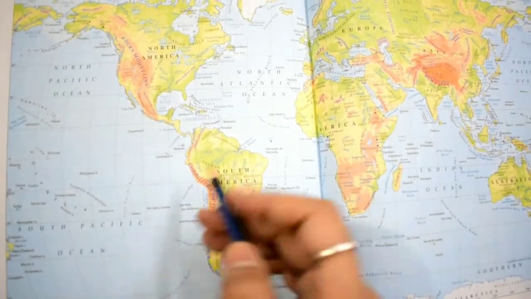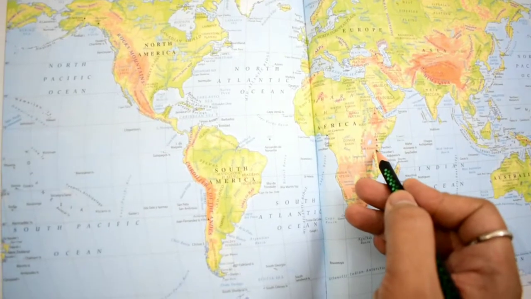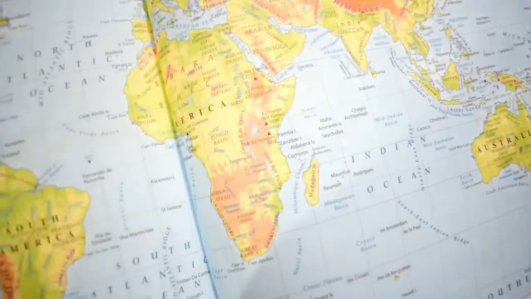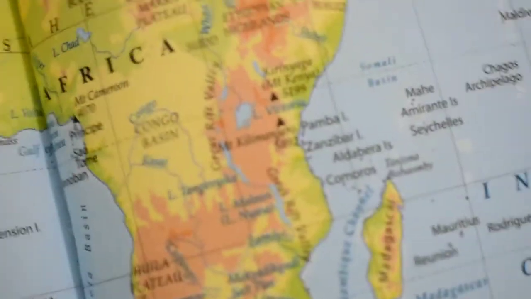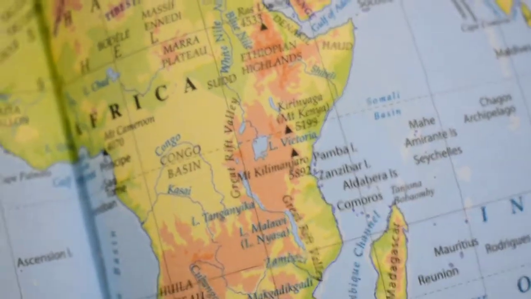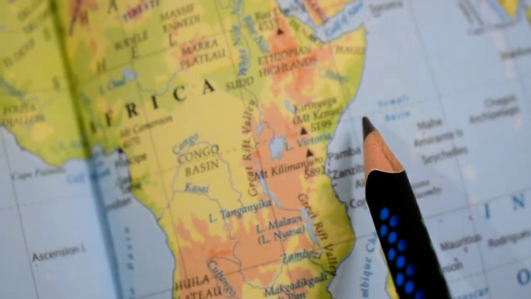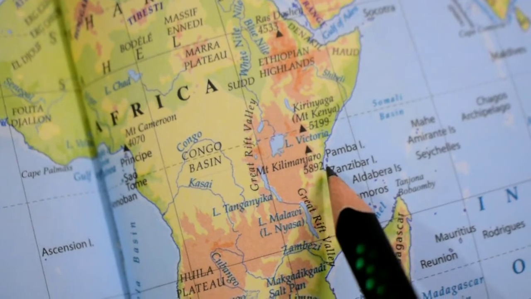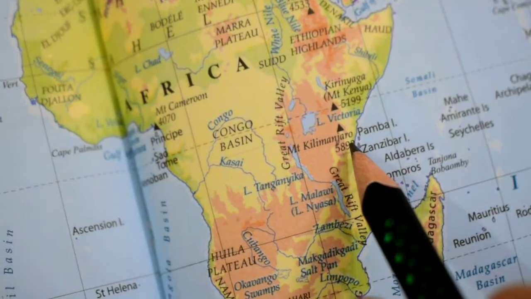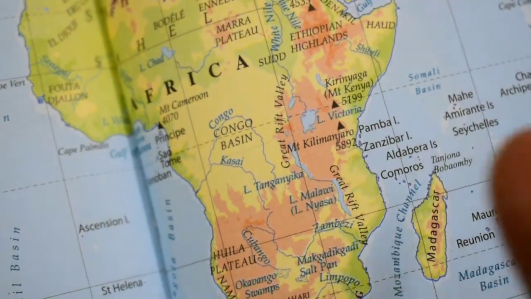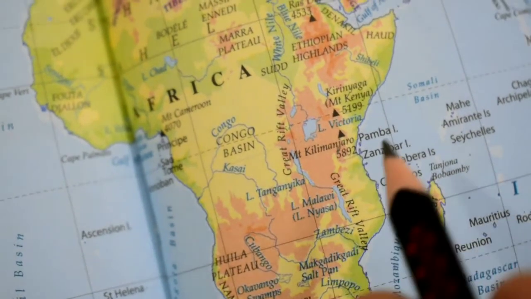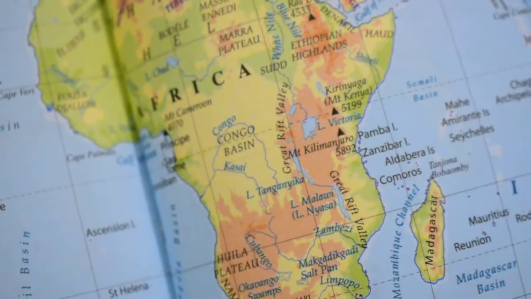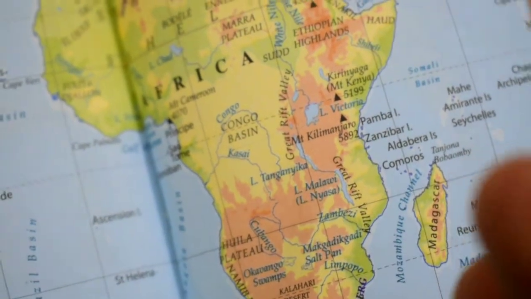If there is a mountain, over here you have Mount Kilimanjaro, as you can see clearly. Although the mountain Kilimanjaro is located here, you can see this dotted line. This dotted line is the equator, and this is Mount Kilimanjaro. Although it is near the equator, the peak of Mount Kilimanjaro is covered with ice throughout the year.